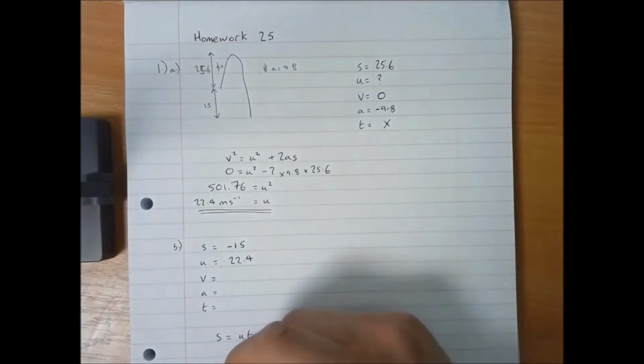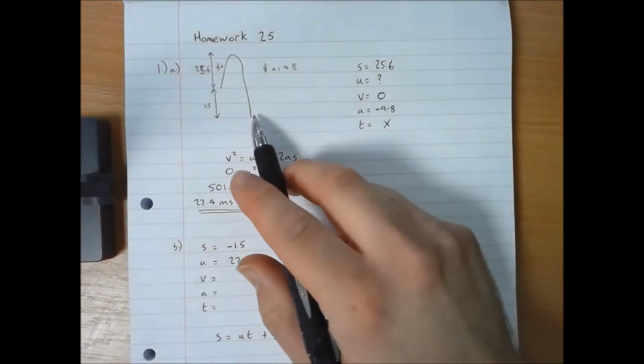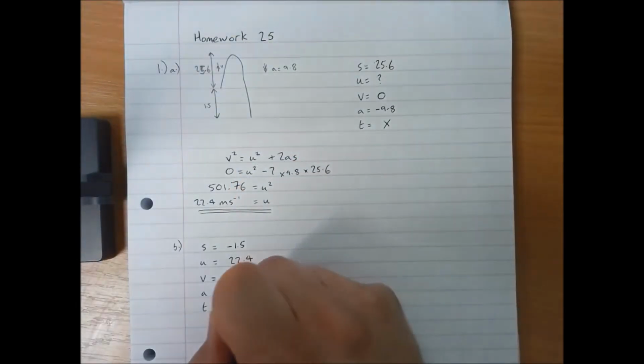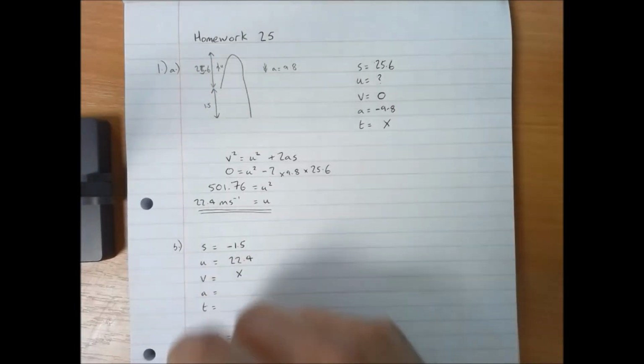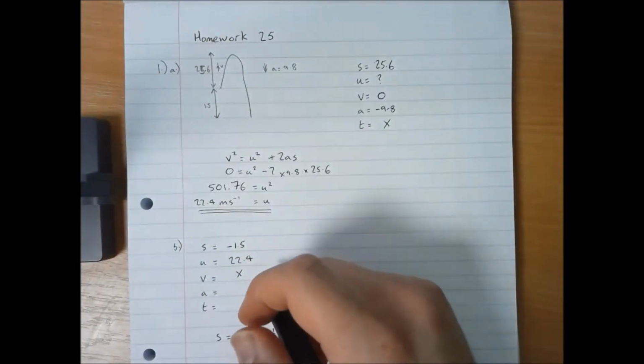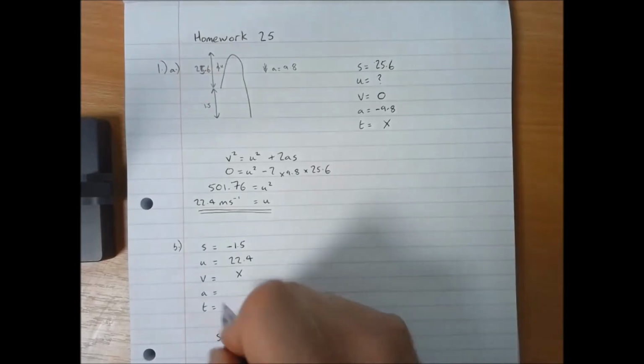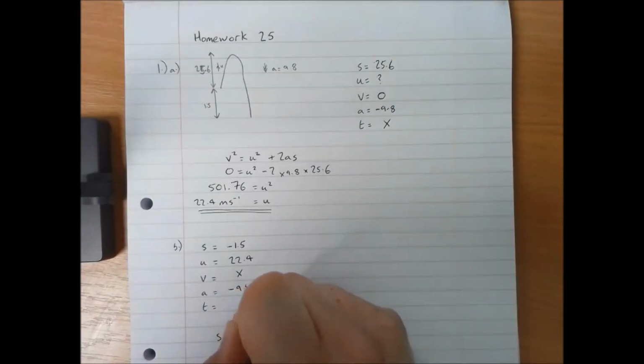V is the value of the velocity as I hit the ground. I don't know what that is, and it doesn't have any part in my question. A is still 9.8, but that's going downwards, and if I've chosen up to be positive, that's minus 9.8, and t is what I'm trying to find.